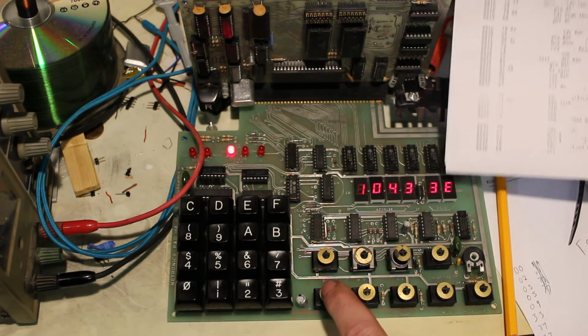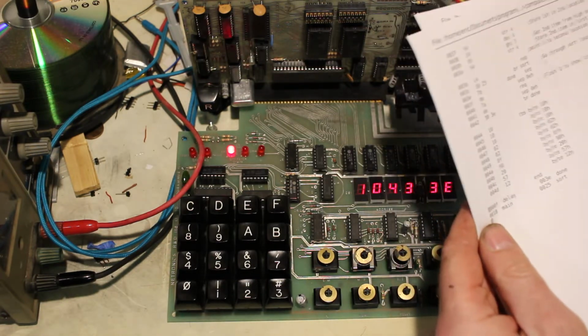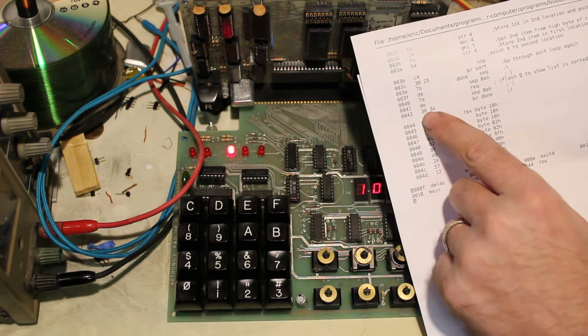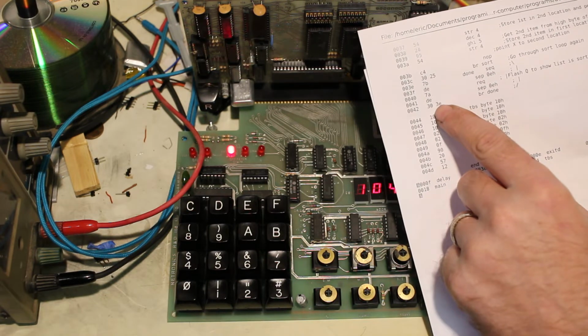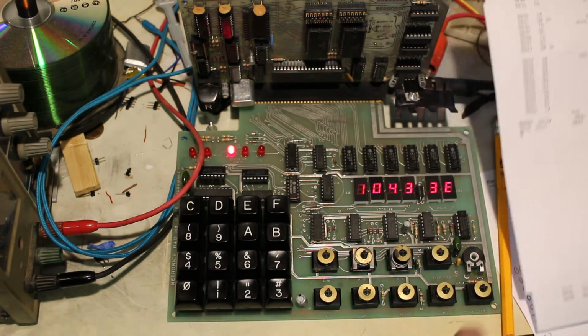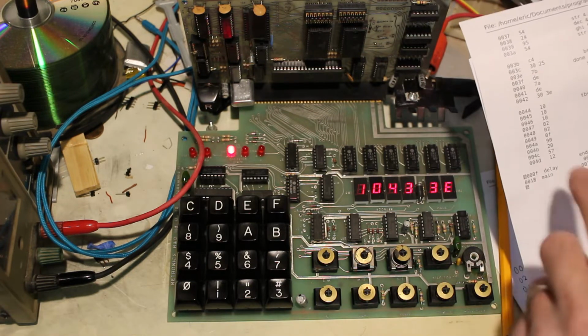Now here we are. That's the end of my program, at 43, because it's 42, and then that takes up two things. So the last one's 43, which is 3E, and then my data comes afterwards. This is different because we programmed in different data in here.